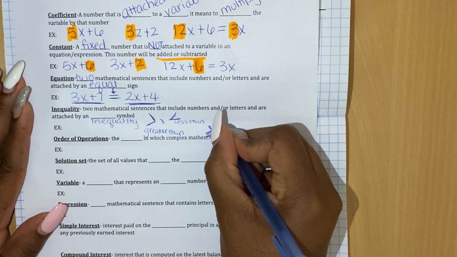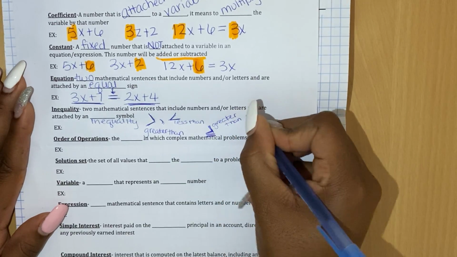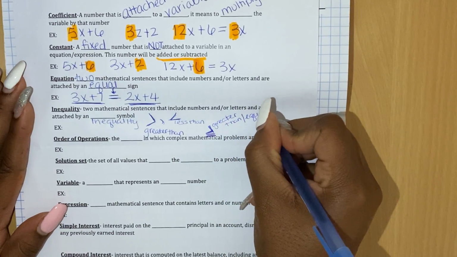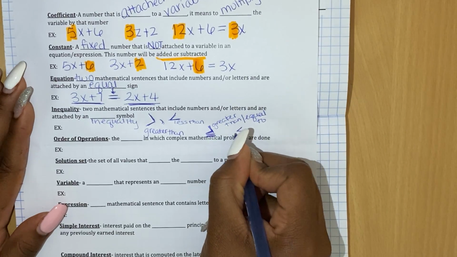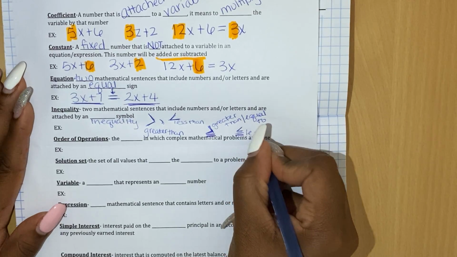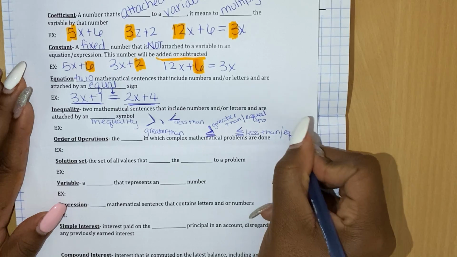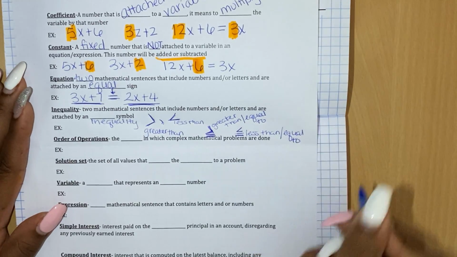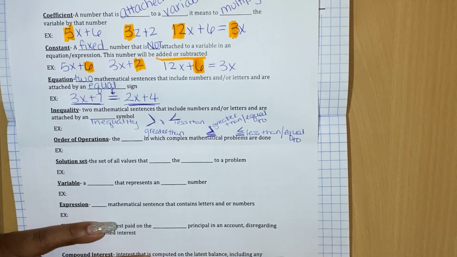This one is greater than or equal to. What about that little buddy right there? Less than or equal to. Okay? Now those are the inequality symbols.